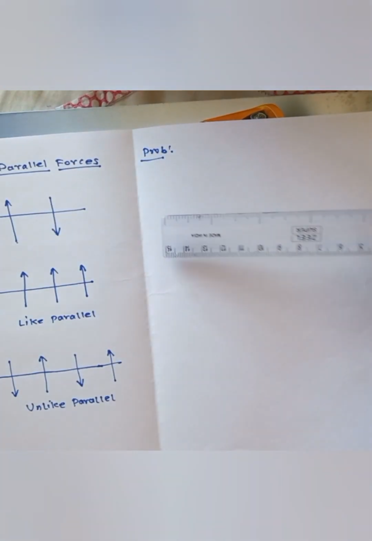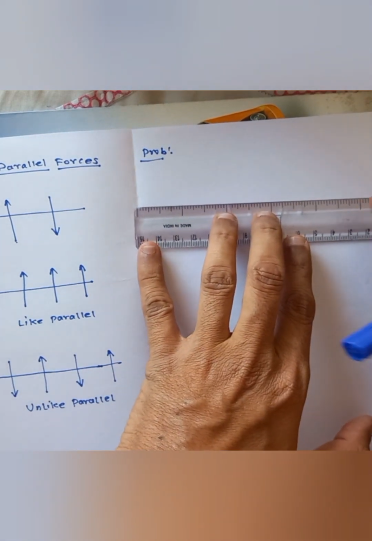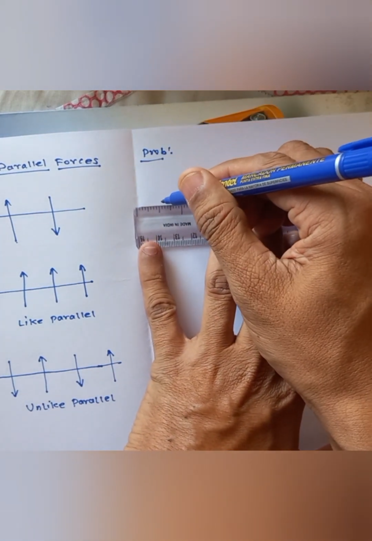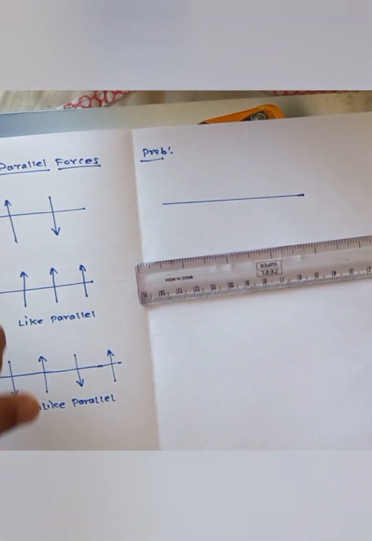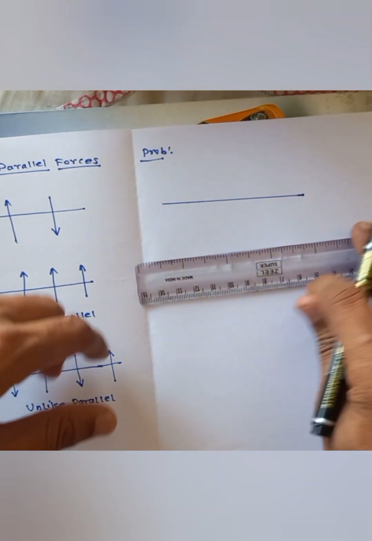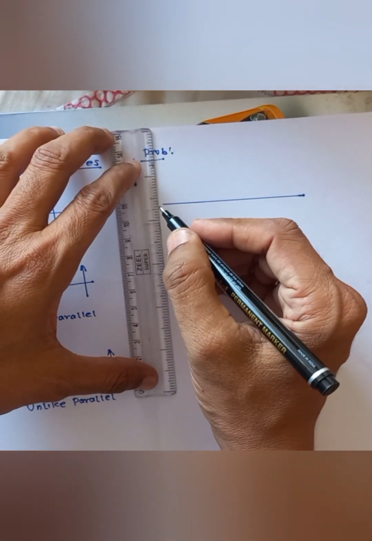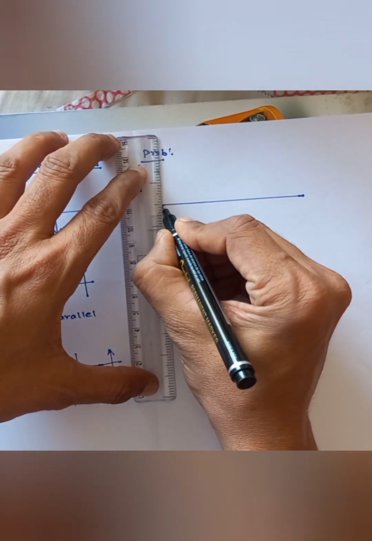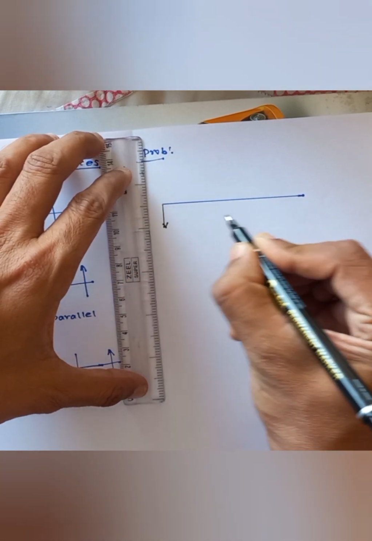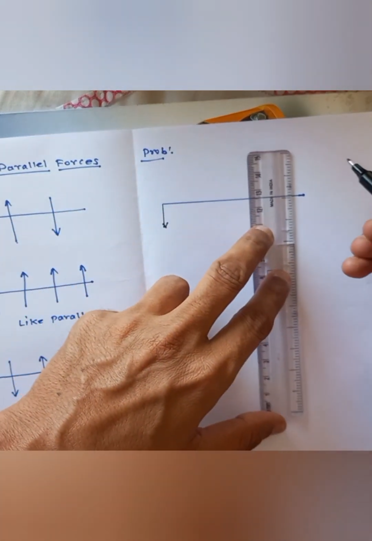There is a beam and two unlike parallel forces are given. The diagram is given in the question paper, so I am having the same diagram here.